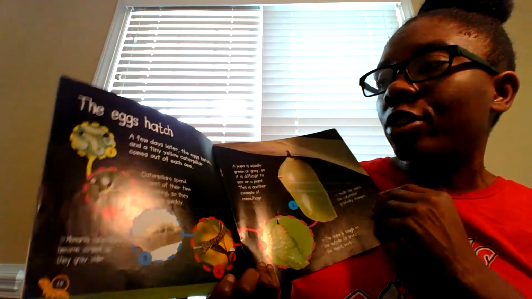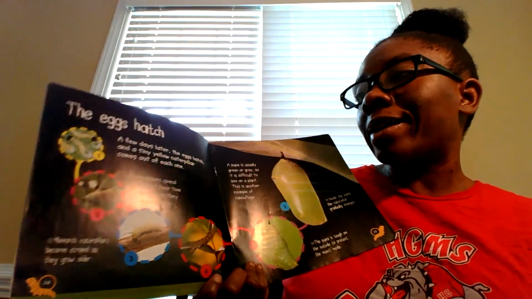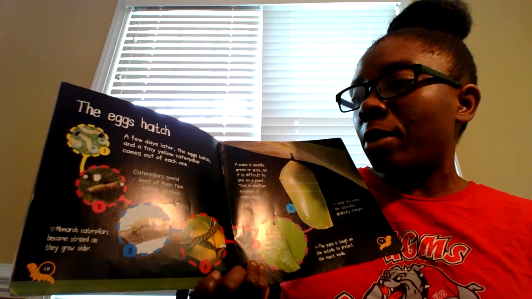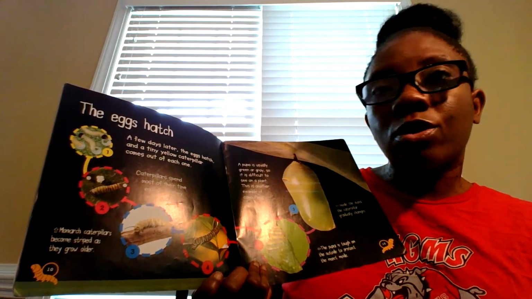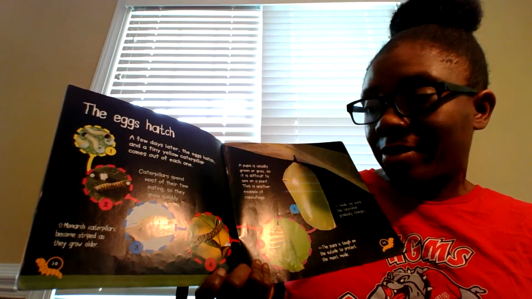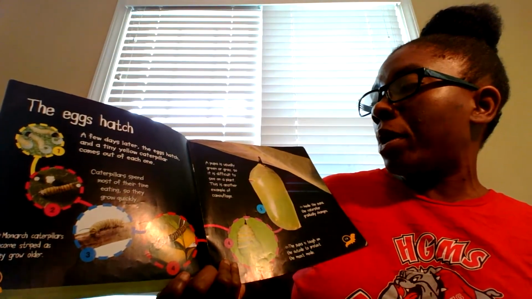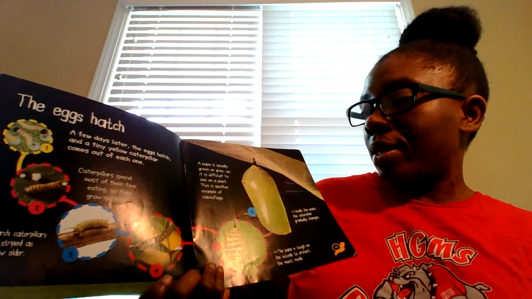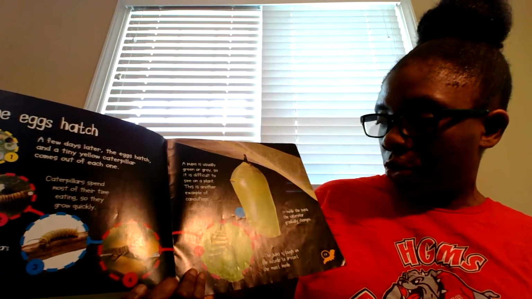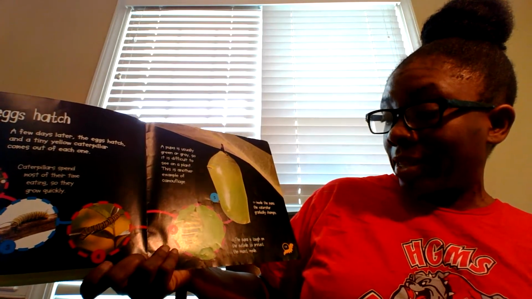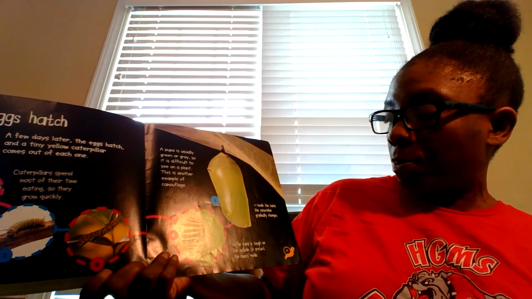The eggs hatch. A few days later, the eggs hatch and a tiny yellow caterpillar comes out of each one. Caterpillars spend most of their time eating so that they grow quickly. Monarch caterpillars become striped as they grow. A pupa is usually green or gray, so it is difficult to see on a plant. This is another example of camouflage. The pupa is tough on the outside to protect the insect inside. Inside the pupa, the caterpillar gradually changes.